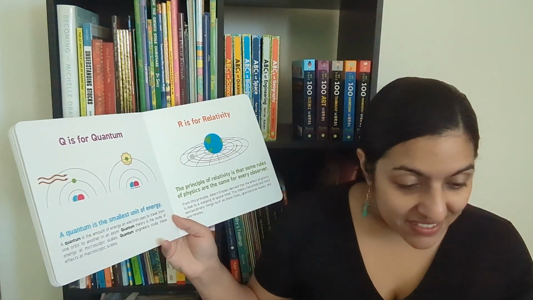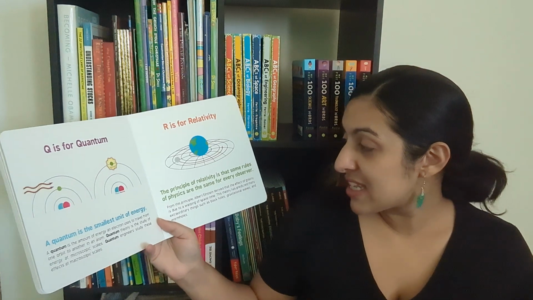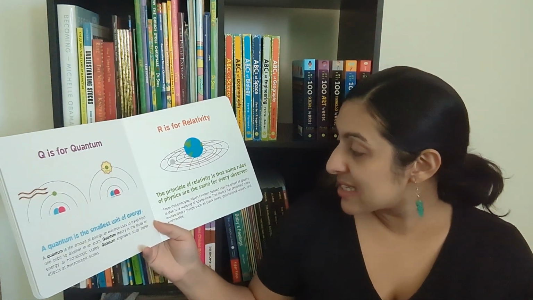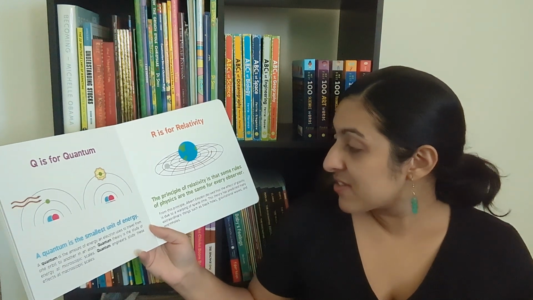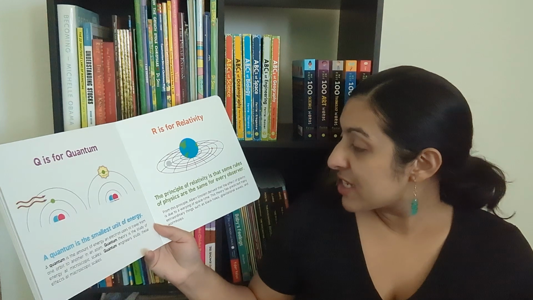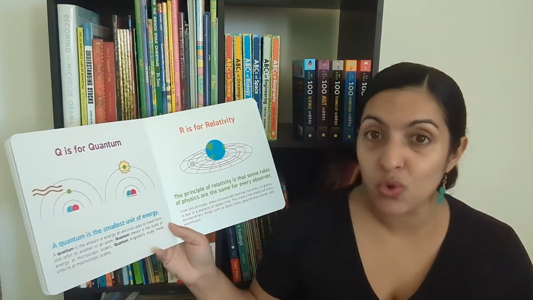R is for relativity. The principle of relativity is that some rules of physics are the same for every observer. From this principle, Albert Einstein derived that the effect of gravity is due to a warping of space-time. This theory has predicted many extraordinary things such as black holes, gravitational waves, and wormholes.